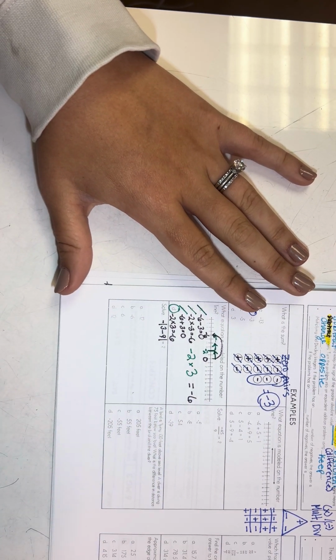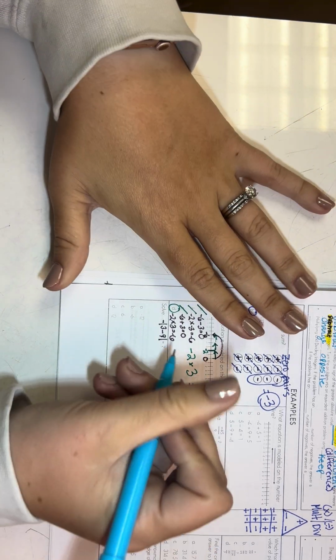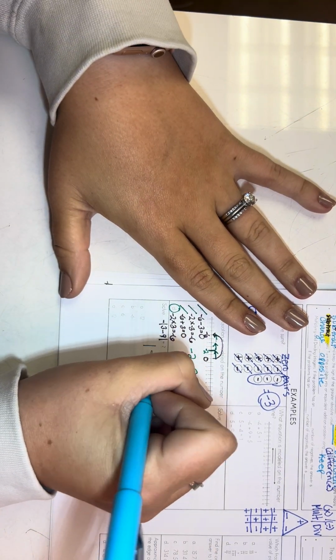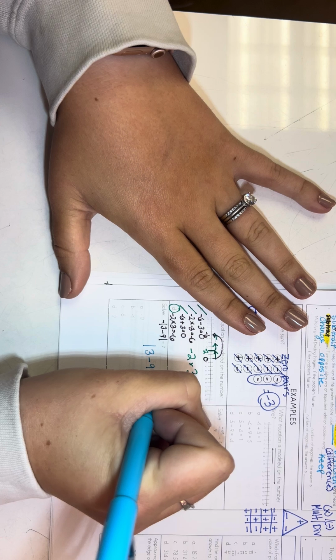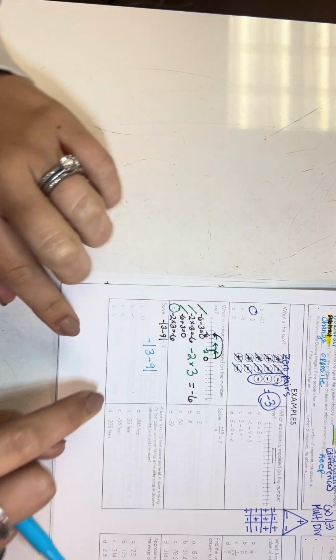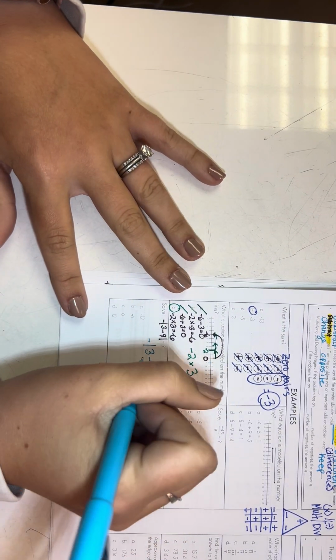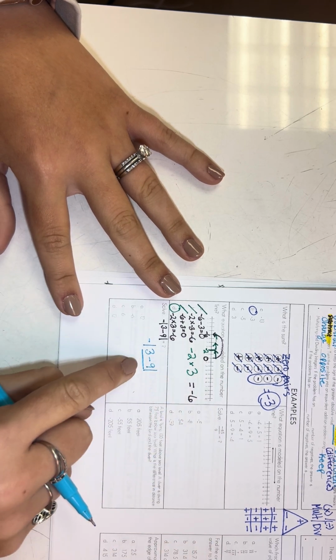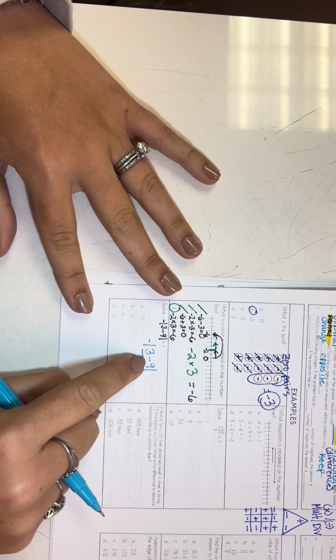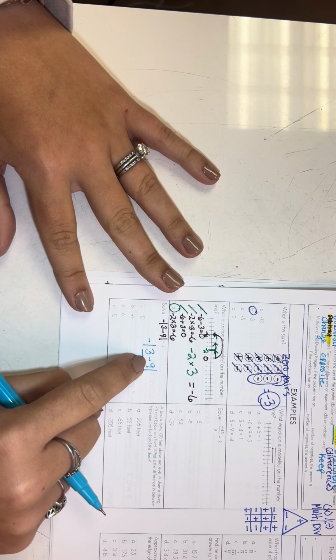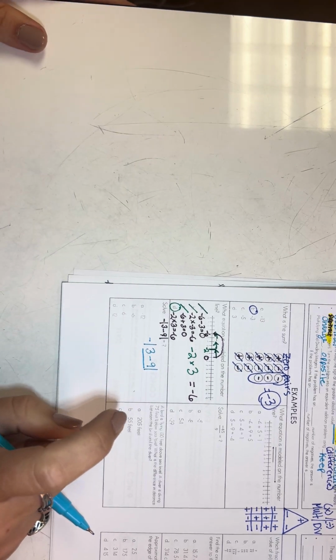Okay. So, for absolute value, what does that mean? It's always going to come out positive. Okay? So, let's write it, 3 minus 9. I'm just going to rewrite it bigger. We have to do what's inside first. What type of question is this? Add, subtract, multiply, divide.